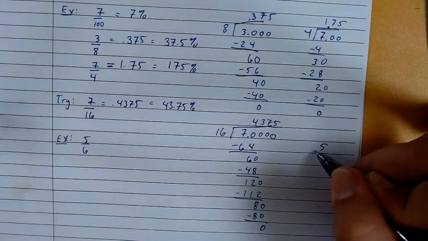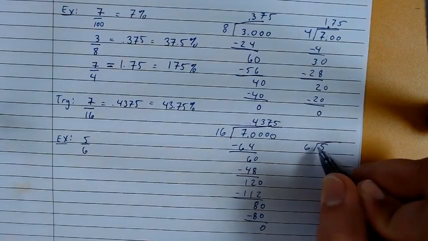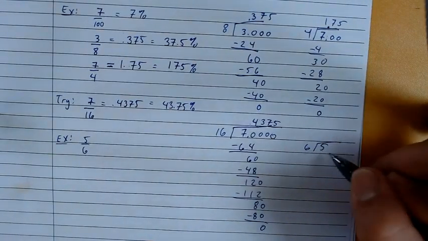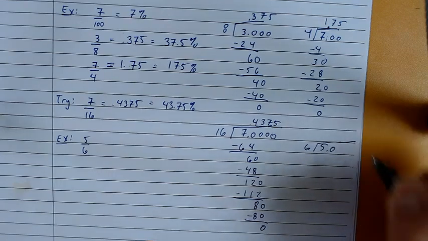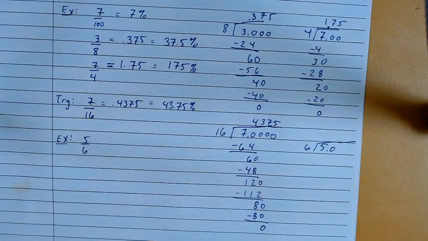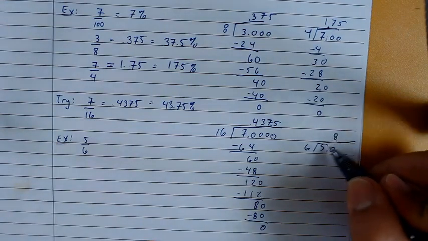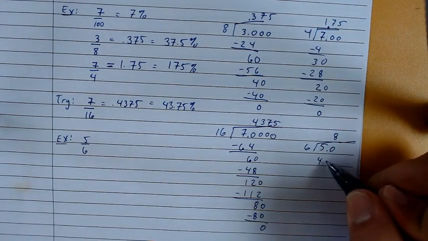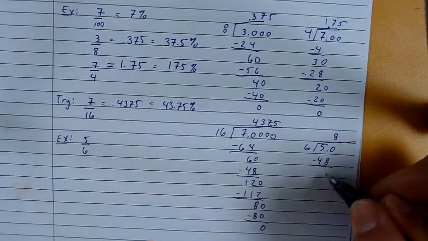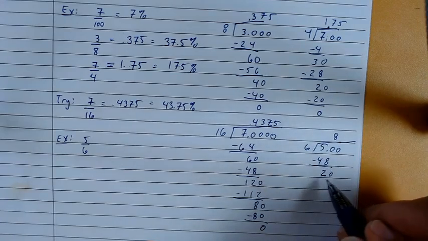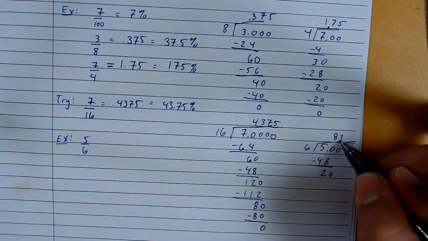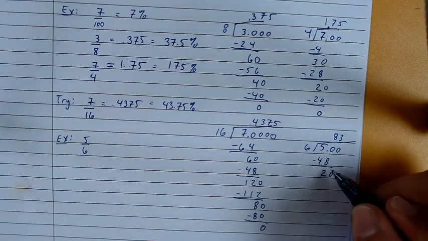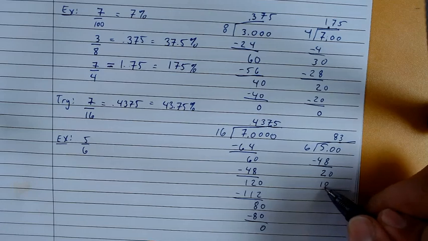If we take 5 and divide it by 6, well, again, 6 doesn't go into 5, but we can put a decimal out here. There we go. 6 goes into 50 8 times, because 6 times 8 is 48. And we subtract, and that gives us 2. Drop a 0. Okay, well, 6 goes into 20 3 times, because after all, 3 times 6 is 18.